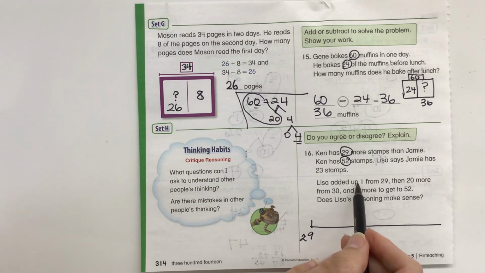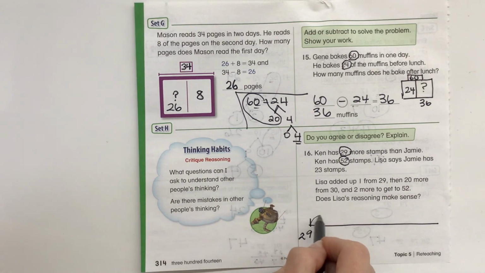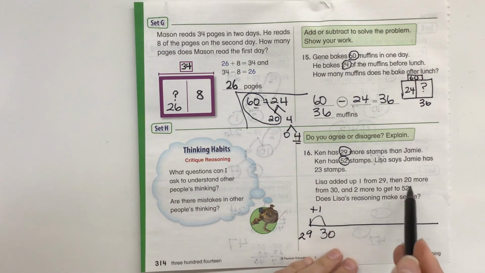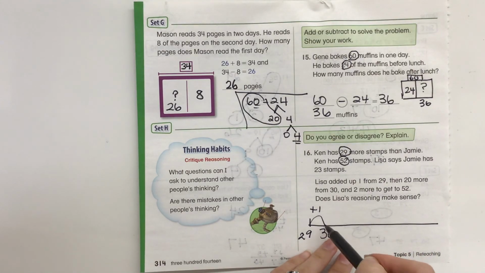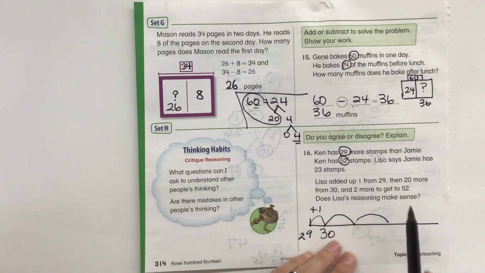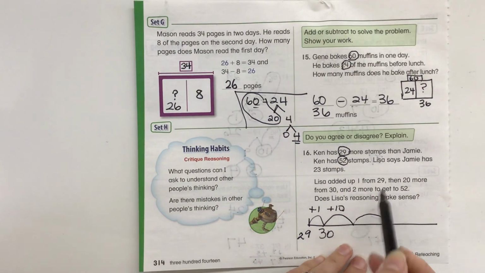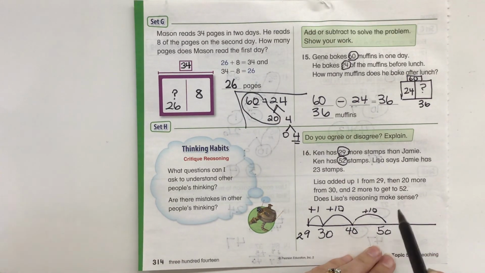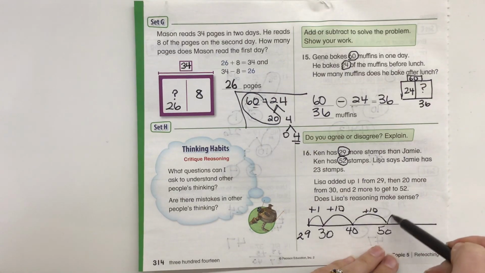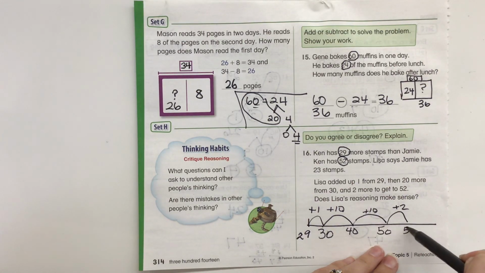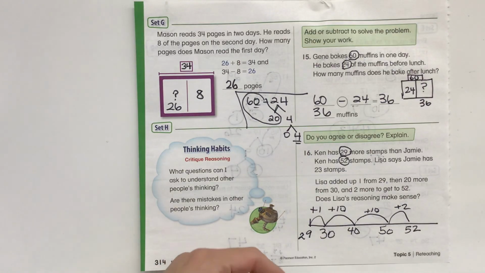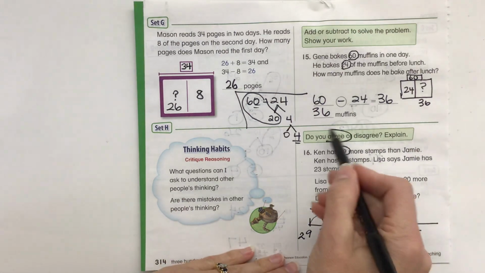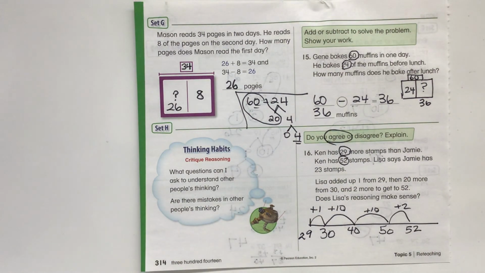So Lisa added up 1 from 29, so right here, plus 1 to 30, right? Then 20 more, so plus 10, plus 20. Remember, our goal is to get to 52. So plus 10 gets us to 40, and plus another 10 gets us to 50. And then added 2 more to get to 52. Plus 2 gets us to 52. Does Lisa's reasoning make sense? Well, let's check it. 29 plus 1 is 30, plus 10. Excellent. Yes, I agree, and I'm going to circle it. It does make sense. Okay, great job, everyone.